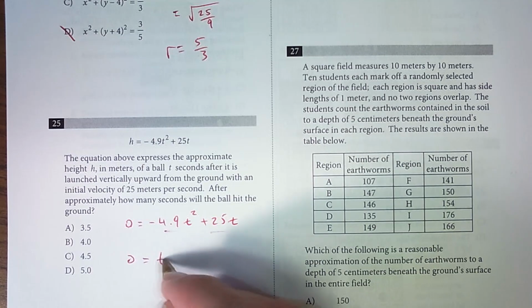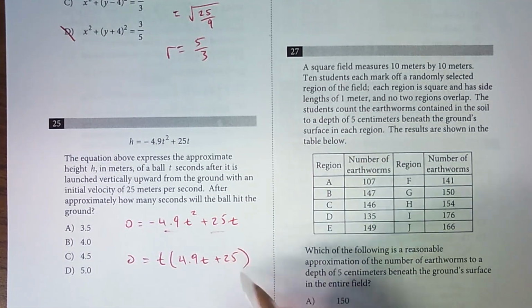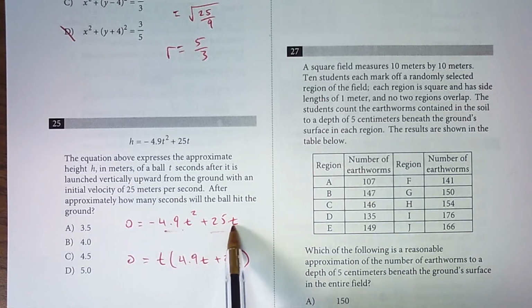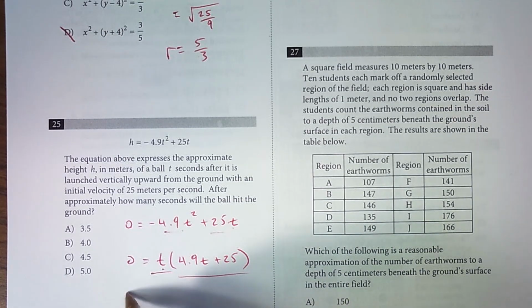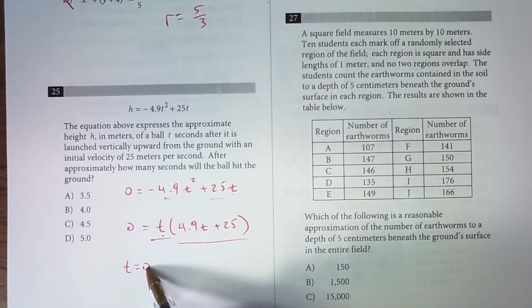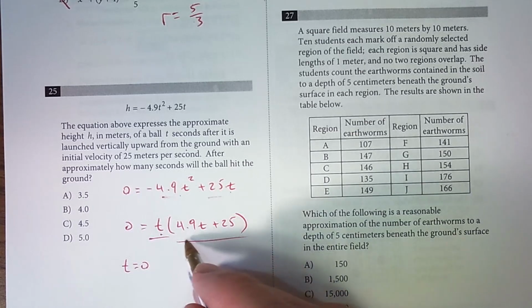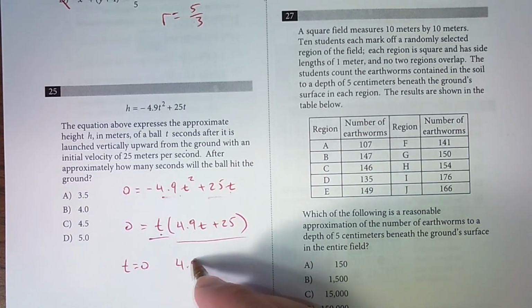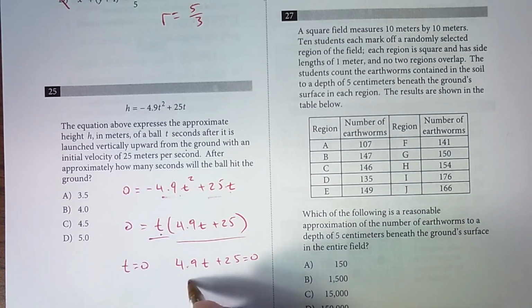Both terms have a t, so I will factor that t out. 0 equals t times negative 4.9t plus 25. So I divided both terms by t, and now I can get my solutions by setting each of these factors equal to 0. t equals 0. So at 0 seconds, it's at the ground, which makes sense because it was launched from the ground. Then I can set this factor equal to 0, negative 4.9t plus 25 equals 0.